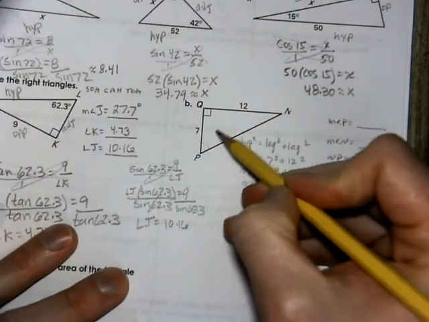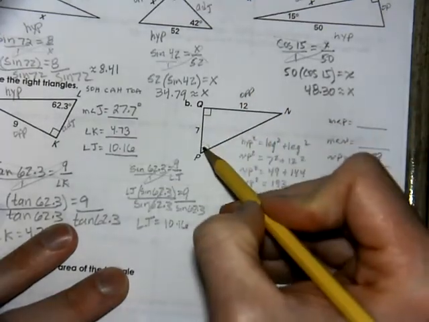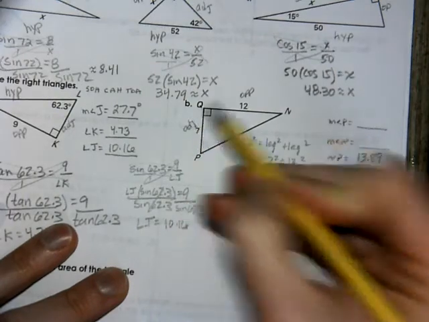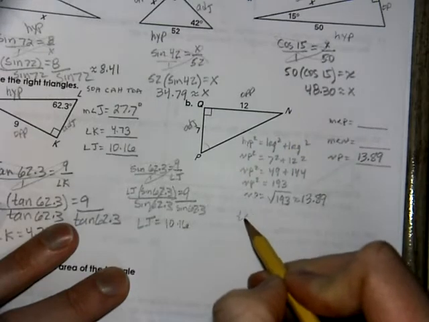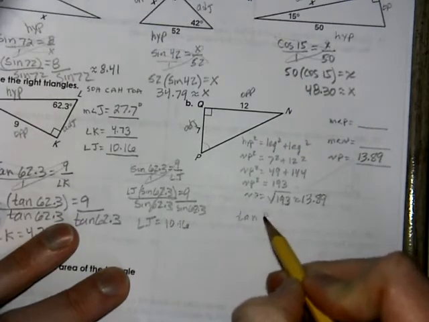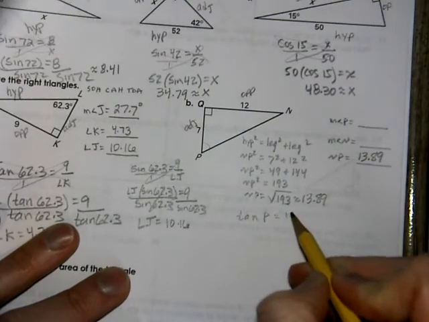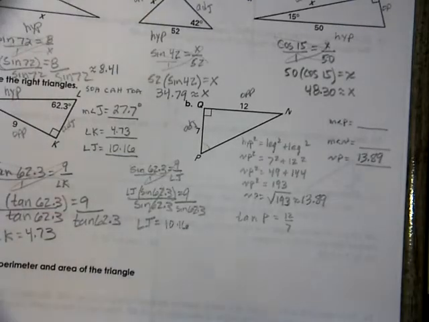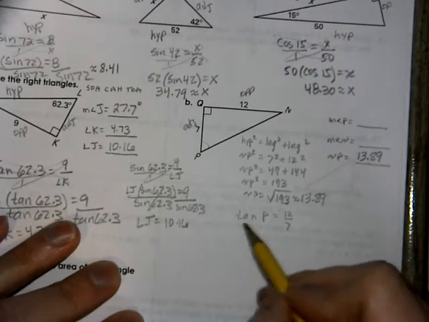From P, the 12 is across from it. It's called the opposite side. The 7 is next to it. It's called the adjacent side. So we're looking at opposite and adjacent, so we're dealing with tangent of P. We don't know its angle, so we're just going to put P. That equals 12 divided by 7. Notice that my one unknown is the angle. So to solve for that, I need to get the tangent away from there. I need to get the P by itself.